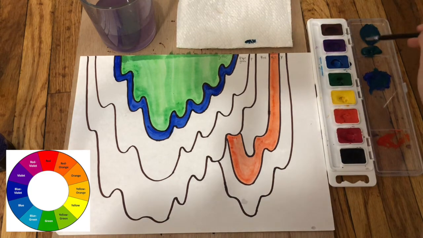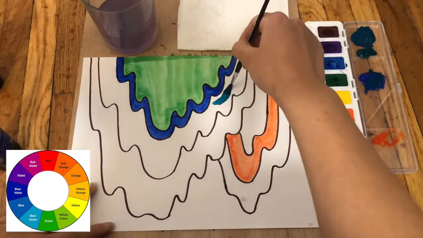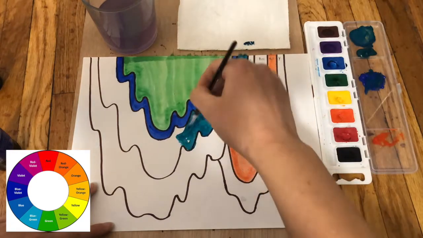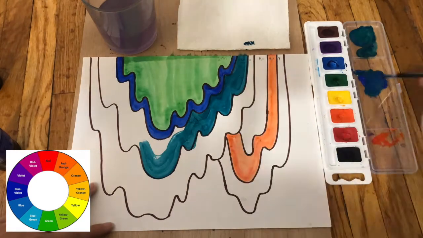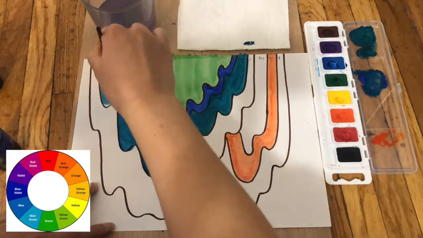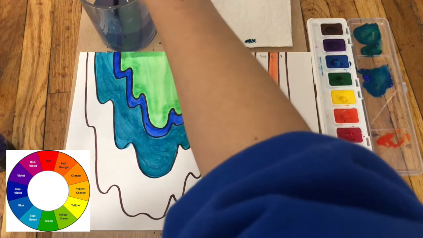So it's looking pretty good. So I will show you how this looks. Okay, so that is blue-green.